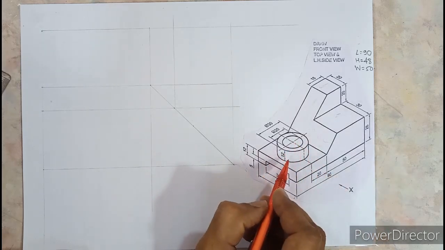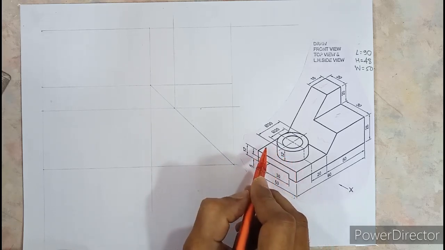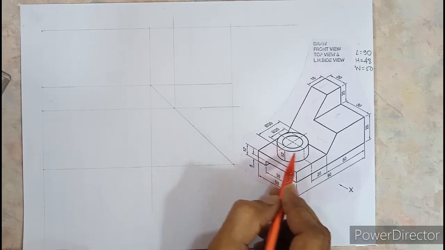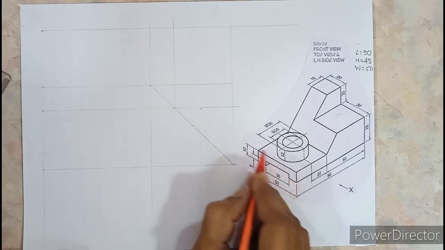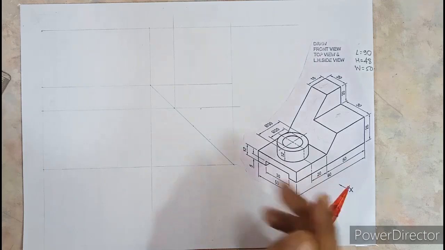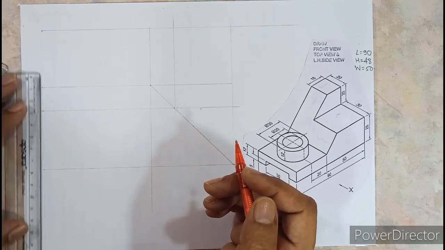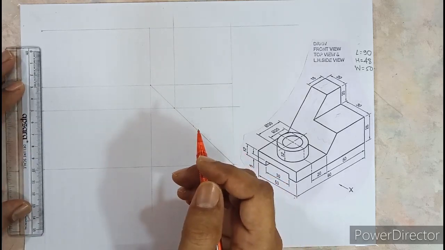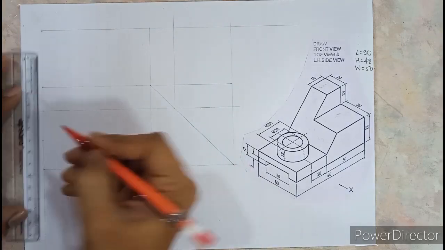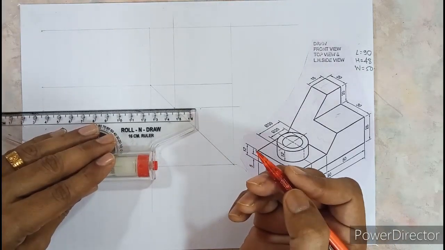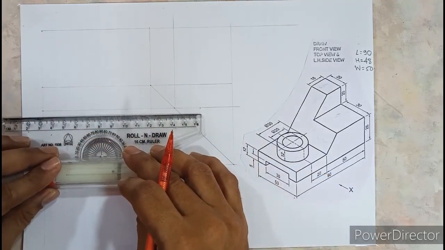But if you observe thoroughly, the other dimension is not specified. Whenever the other dimension is not specified, you have to assume that the cylinder is centrally spaced. For example, this is 50. If you take half of 50, 25, from there you can locate the center of the circle. So let us start locating the circle first. This is the top view box. I will take half of 50, 25. So this is 50 millimeter, 10, 20 and 25. From here, I'll align the scale. Okay, I will lift and roll.